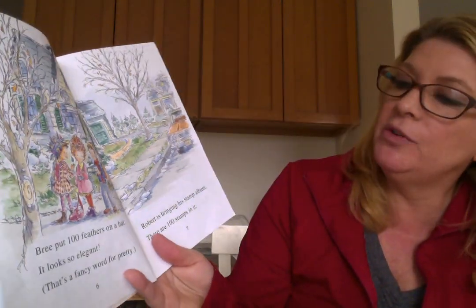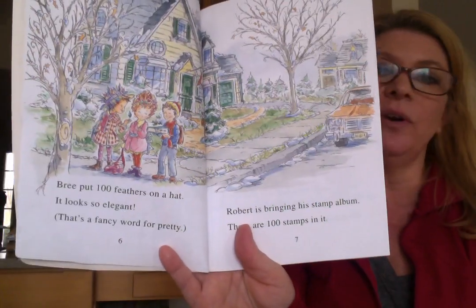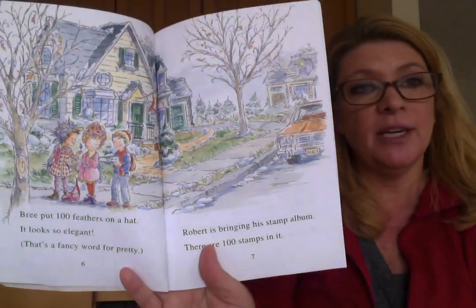Bree put 100 feathers on a hat. It looks so elegant. That's a fancy word for pretty. Robert is bringing his stamp album. There are 100 stamps in it.